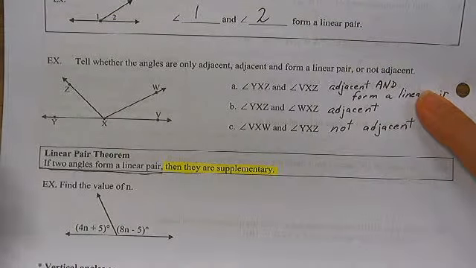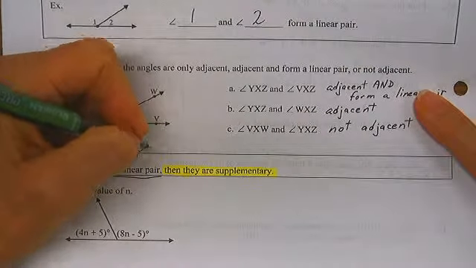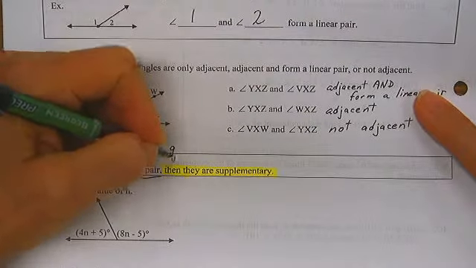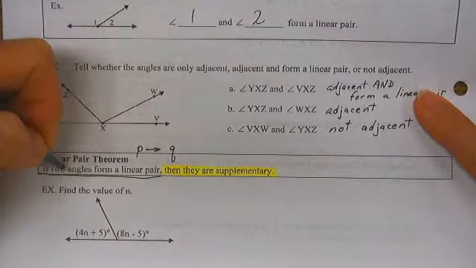The inverse is not true. The contrapositive, of course, is true because this is true. If two angles are not supplementary, then they do not form a linear pair.